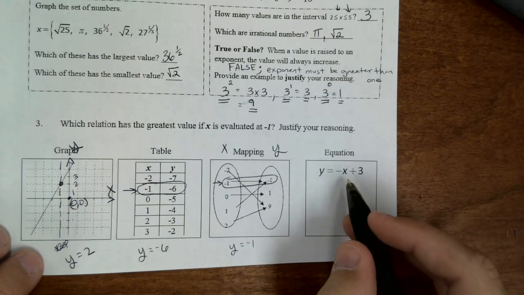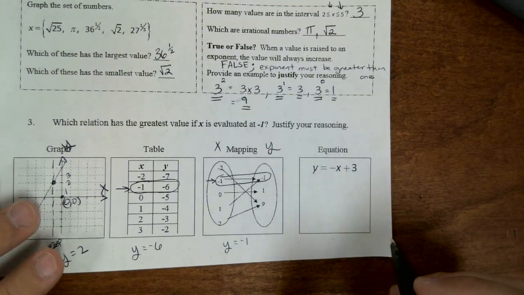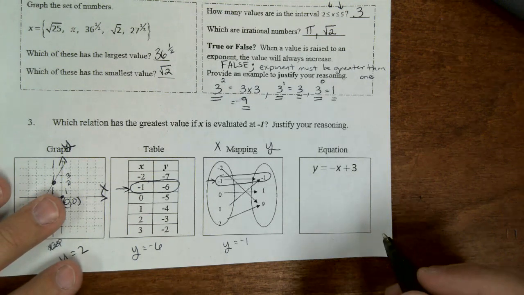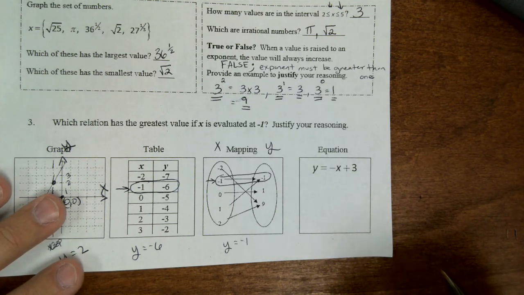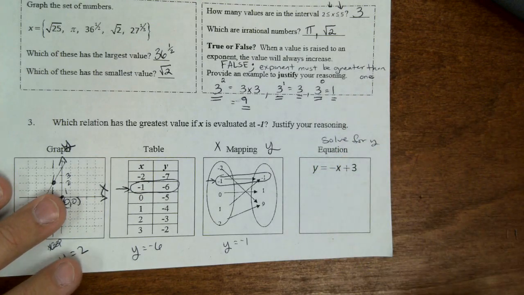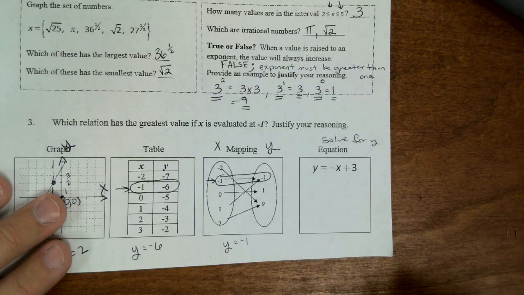And then lastly, we have an equation, y equals negative x plus 3. So for this one, what we're going to have to do is plug in x and then solve for y. That's what we're going to do. We're going to solve for y after we plug in x. All right, so let's plug it in.